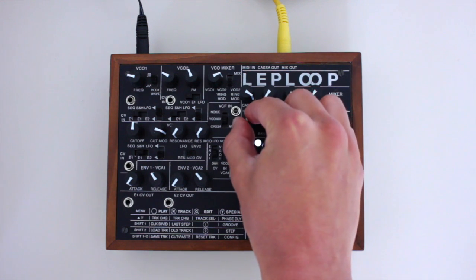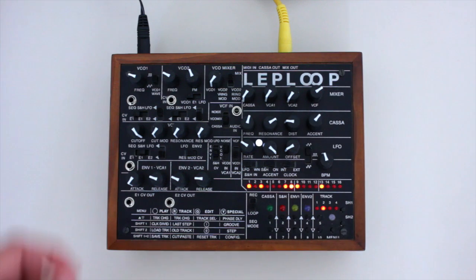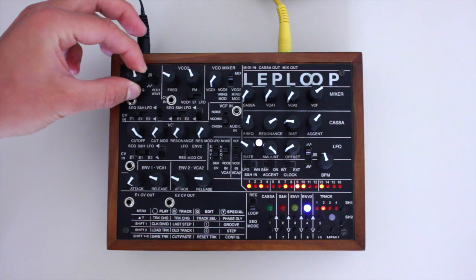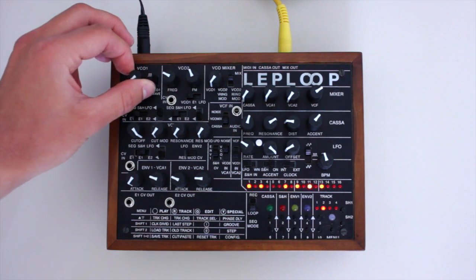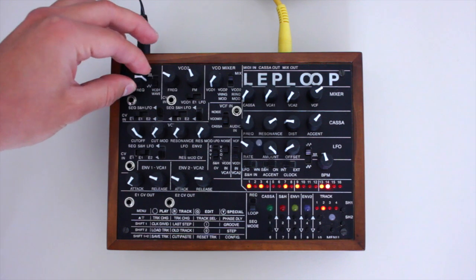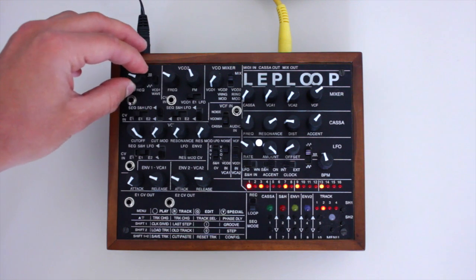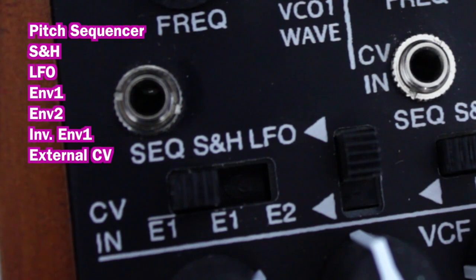Now let's check out the oscillators. Right now we just hear VCO 1, which we can switch from a square wave to a triangle wave. There are 7 different ways to control its pitch: the internal pitch sequencer, the sample and hold, the LFO, the two envelopes, the inverse of envelope 1, or an external analog CV signal.